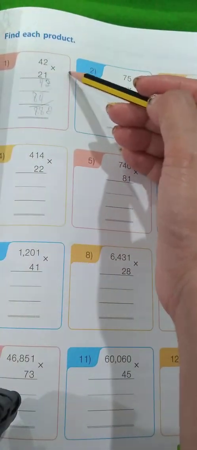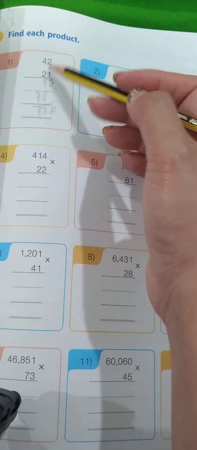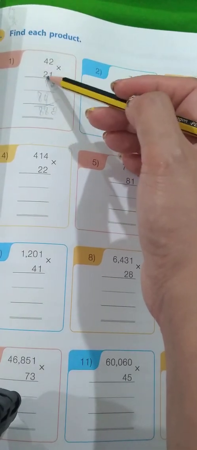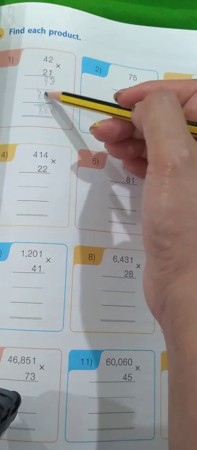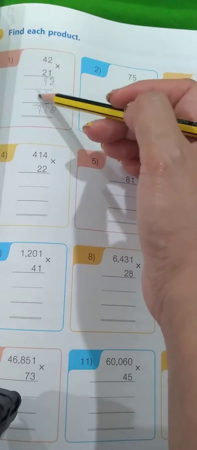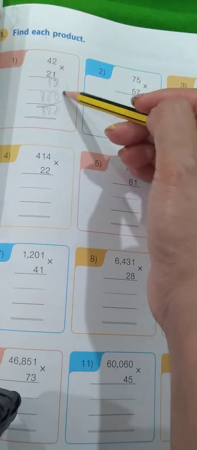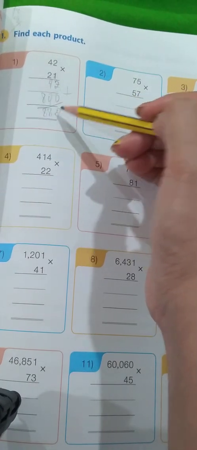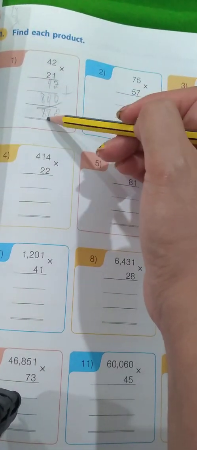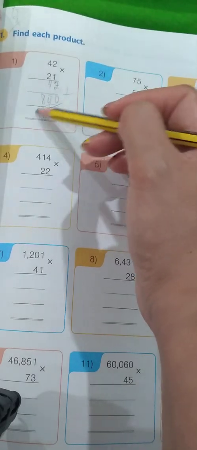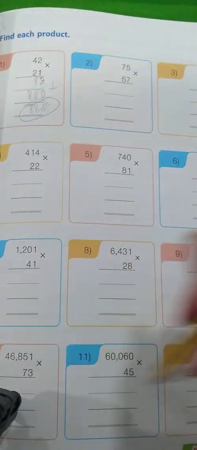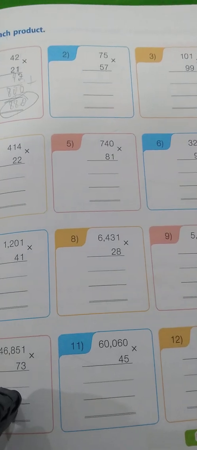Example number 1. 42 times 21. 2 times 1 is equal to 2. 1 times 4 is equal to 4. 2 times 2 is equal to 4. 2 times 4 is equal to 8. And then let's add this. 2 plus 0 is equal to 2. 4 plus 4 is equal to 8, and then bring down 8. The answer is 882.